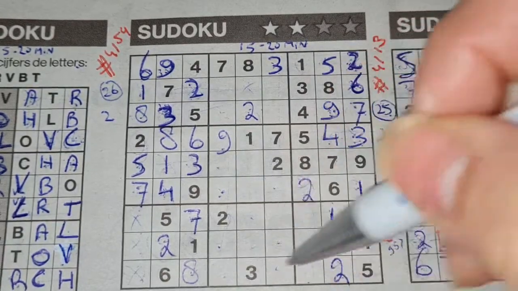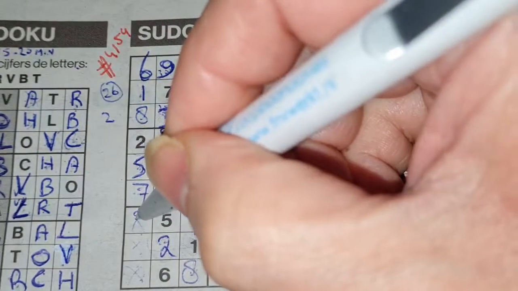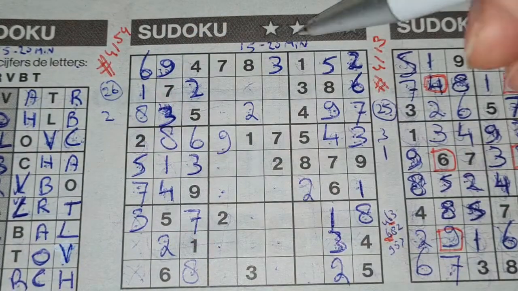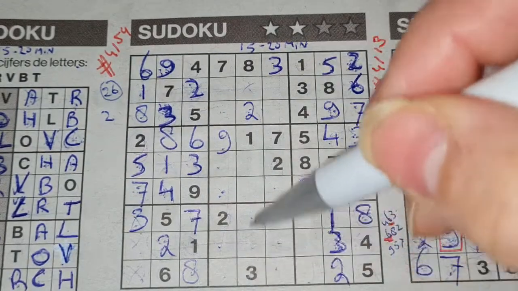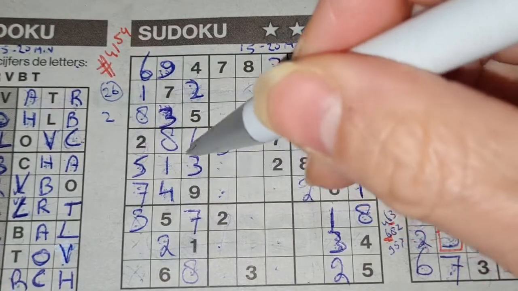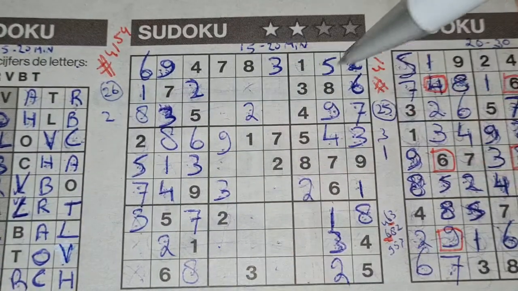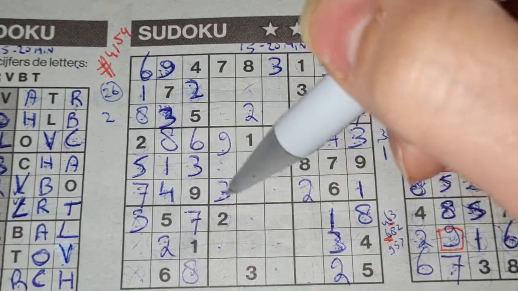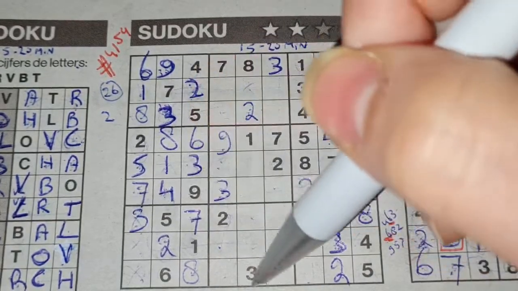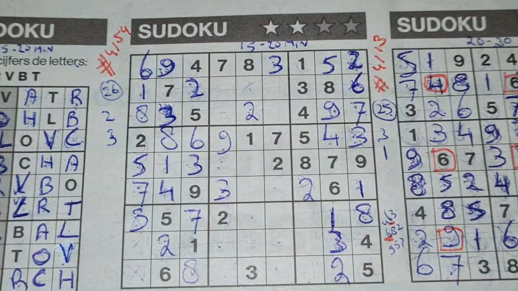So with 3 in this row, 3 in the row above, in that row the only place left for the 3 should be there. 3 in this column, 3 in the middle column. So in the column next, the only 2 places left for the 3 should be here or there. We see no 3 there, 3 should be there. And all the 3's are used.